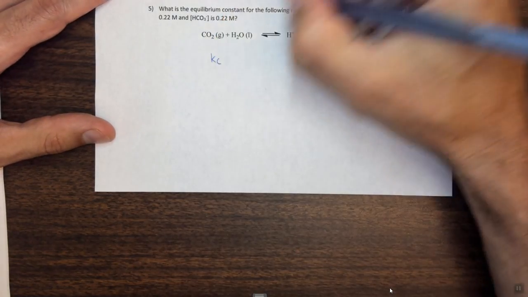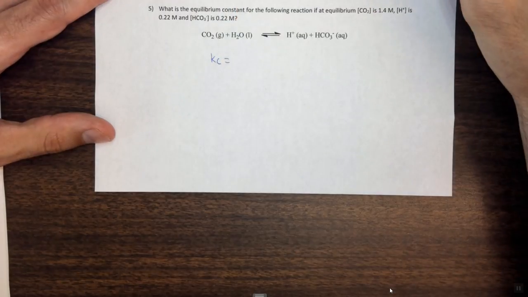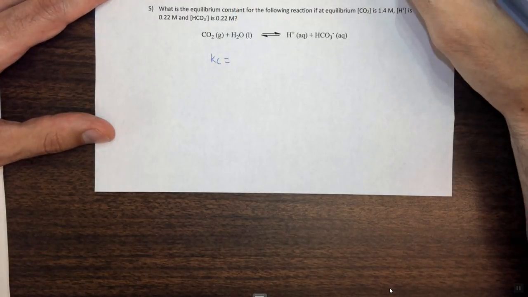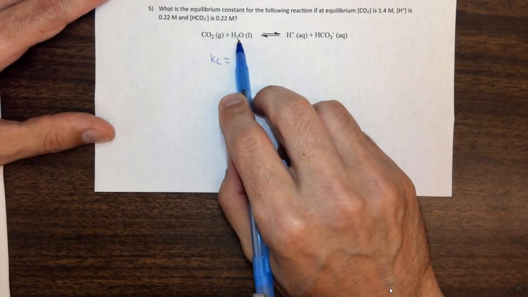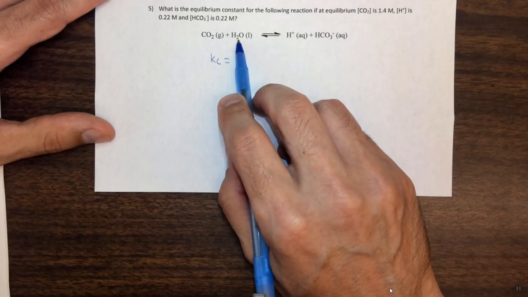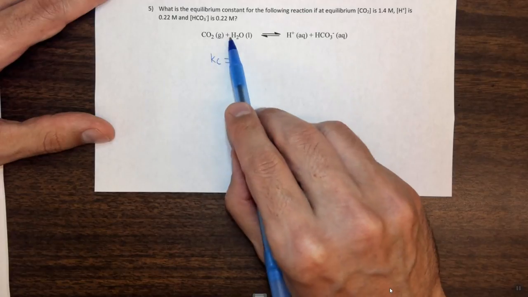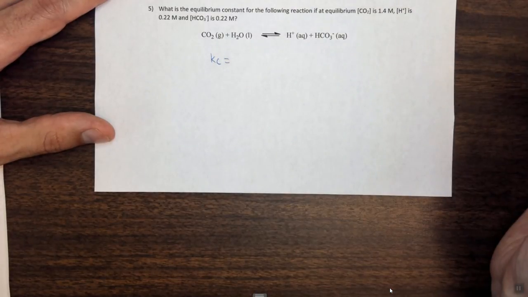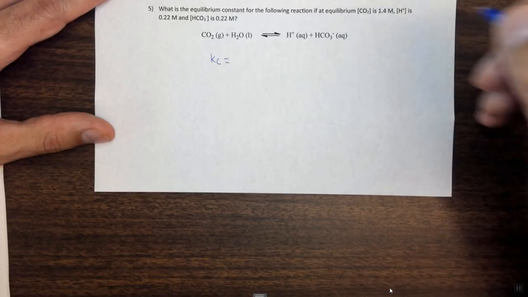The only things that go in the Kc expression are things that are gases or aqueous. So in the case of water, which is a liquid, we don't include it. And remember, it's the concentration of the products over the concentrations of the reactants. In this case, all of the stoichiometric coefficients are 1, so we don't need to raise anything to any power.